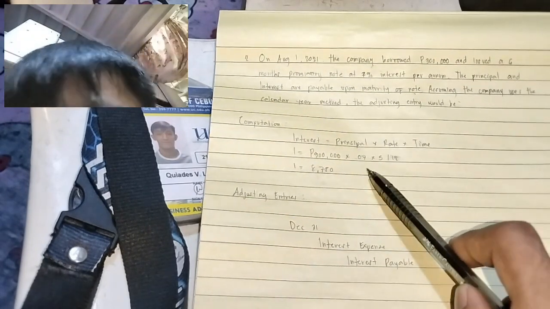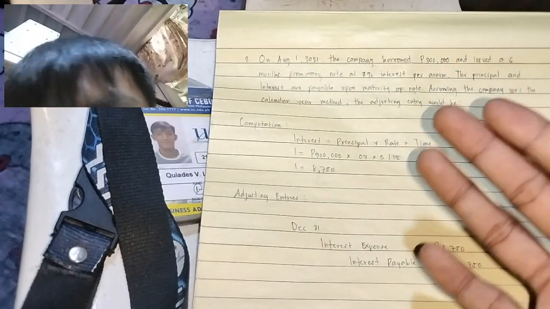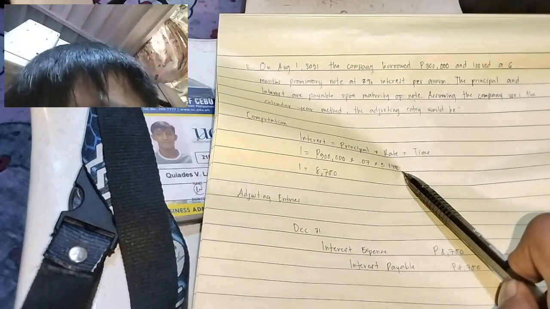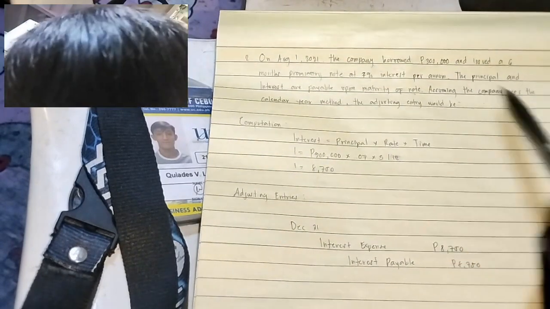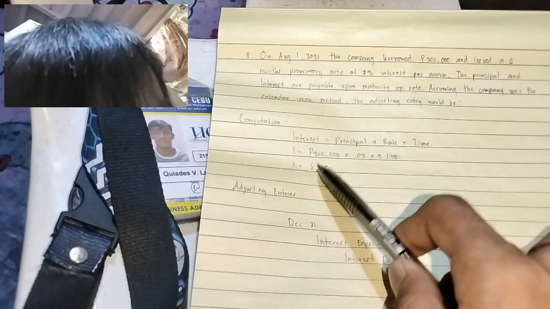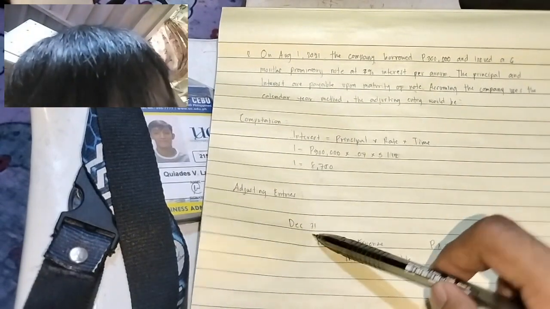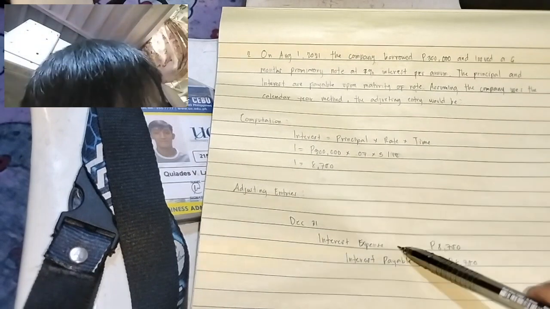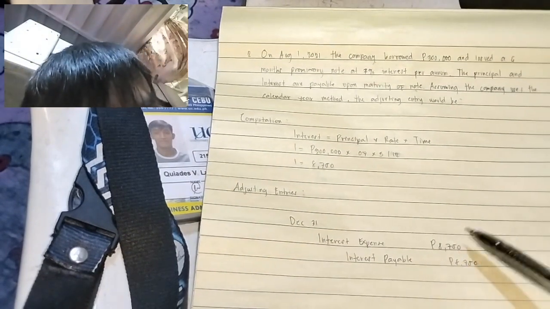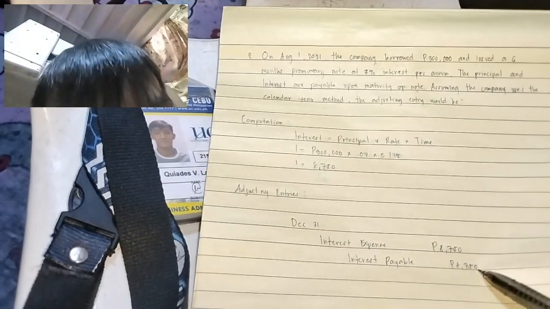Bakit 5? Kasi August, September, October, November, December. And why is it 12? Because we use the calendar year method. Interest equals 8,750. Adjusting entry for this is December 31, interest expense debit 8,750, interest payable credit 8,750.